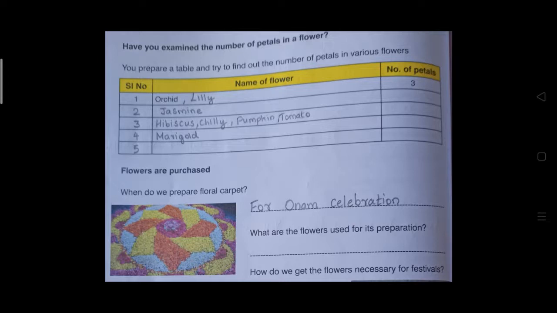So you can count the petals. Jasmine, also count it and write the number there. Hibiscus, chili, pumpkin and tomato, you just count it. Is it having the same number? You can write the same number. If it is a different number, you can mention it by using a comma.